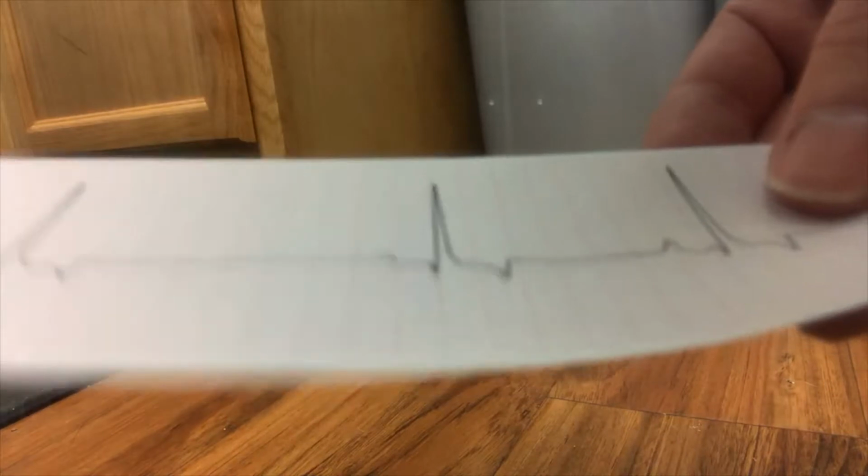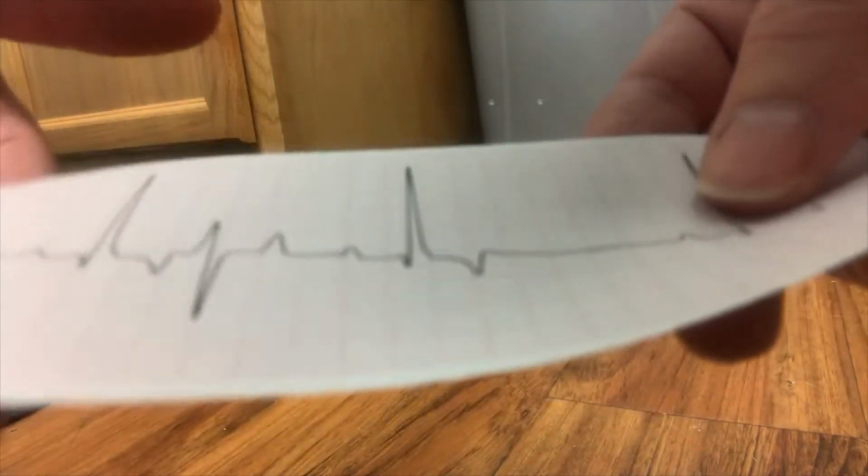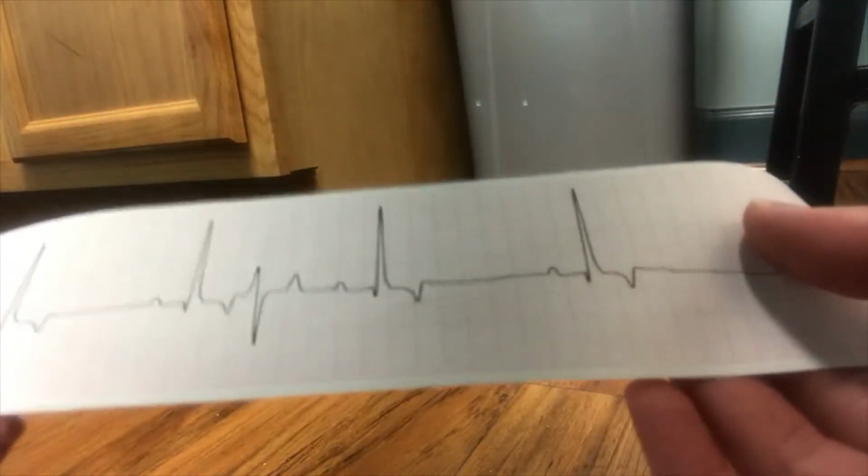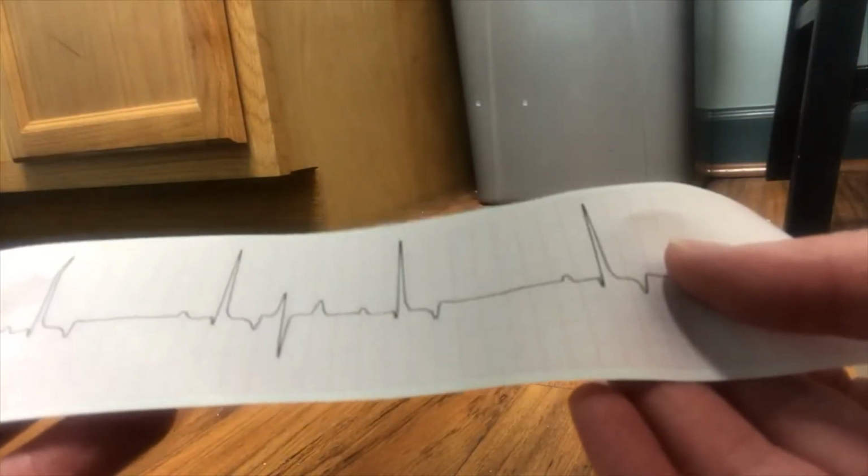There was one that I saw that made me kind of question, especially with this patient who has a history of VPCs. Where did it go? There it is. Passed by it. So on this one here, you can see, let me see if I can get this a little bit better here.